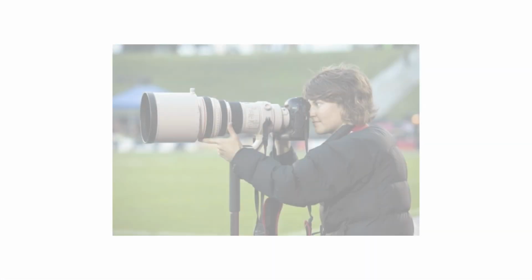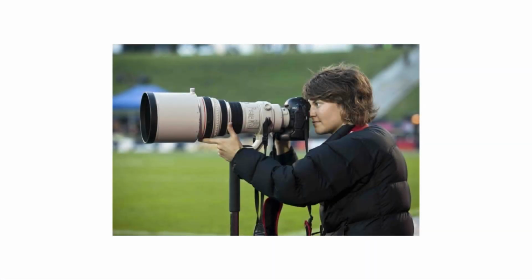The drawback, however, is that these lenses tend to be very large, so it's a bit of a problem carrying them around. They could be an inconvenience.